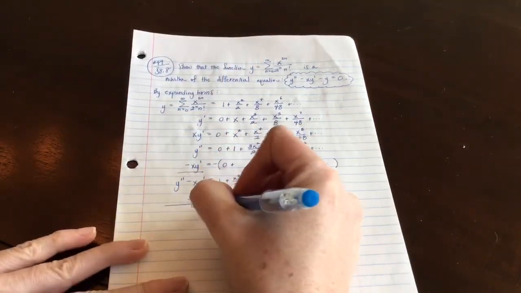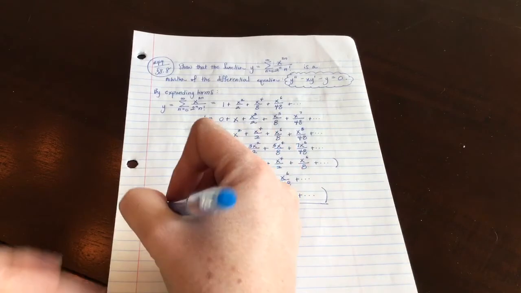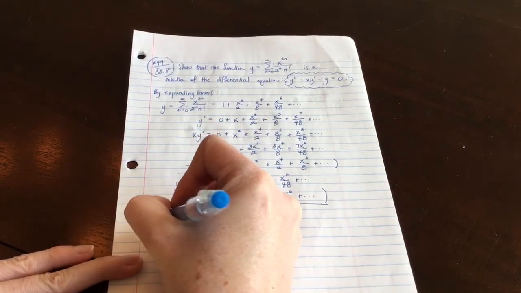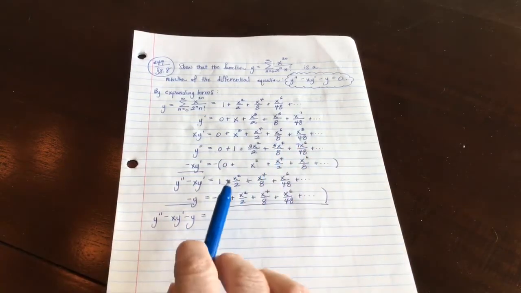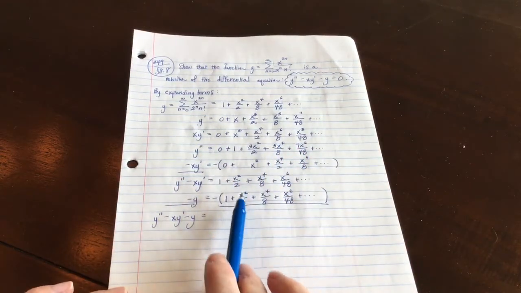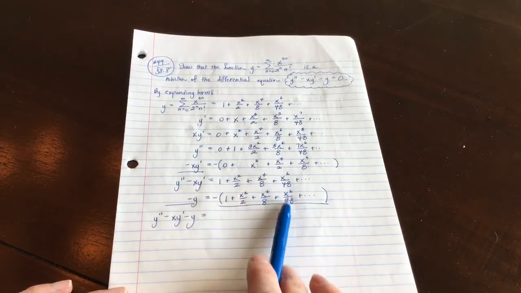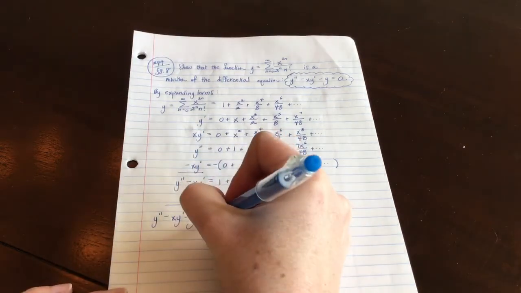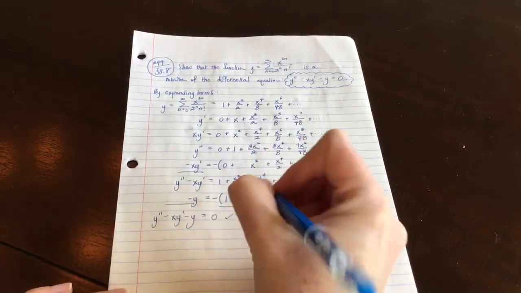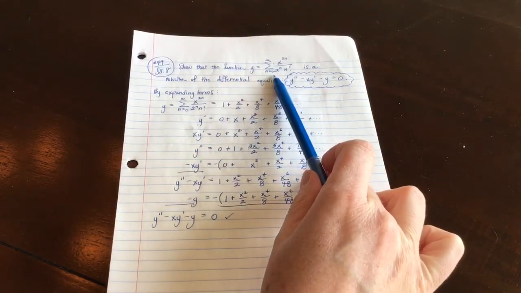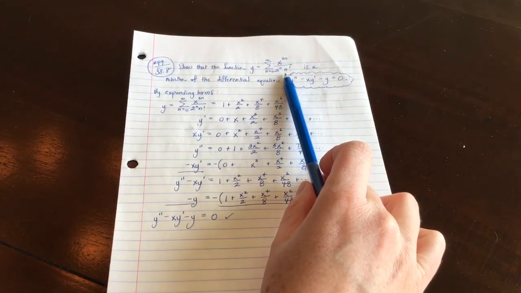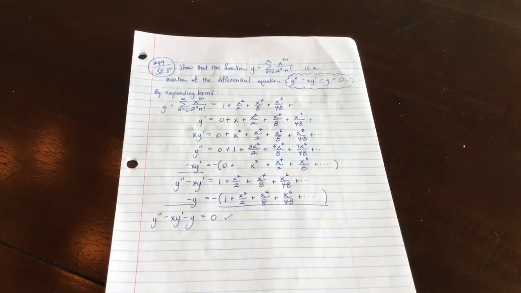Okay, so subtracting, on the left side we would have y double prime minus xy prime minus y. And on the right side, it's actually super adorable the way everything just obviously vanishes. And then you've got it equaling 0. And we have just verified that the function represented by this Maclaurin series would satisfy the given differential equation. I hope this is helpful to you.